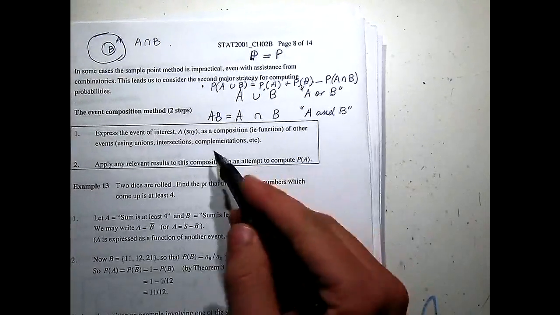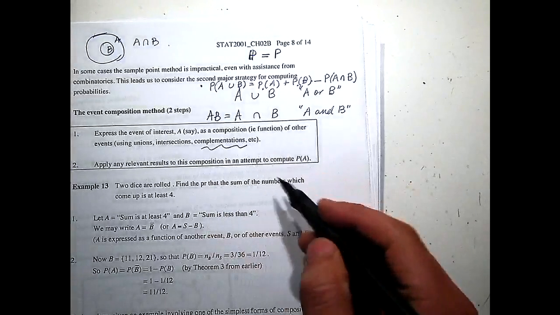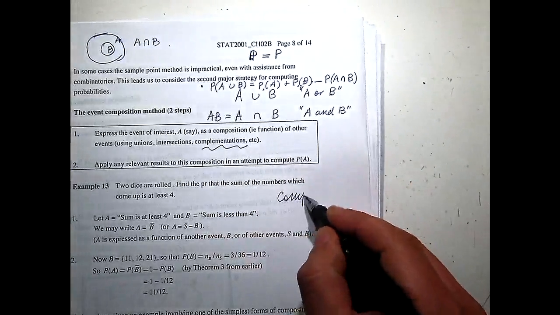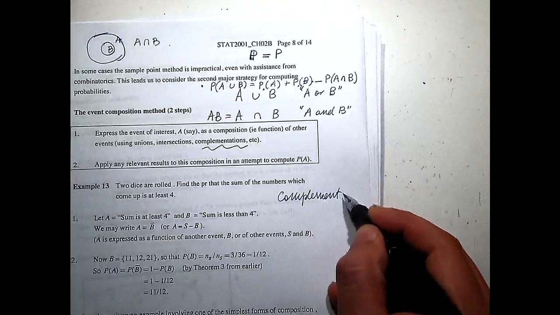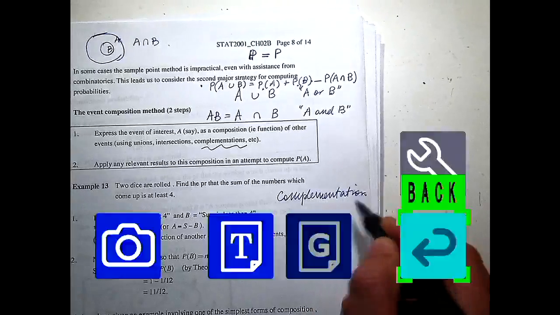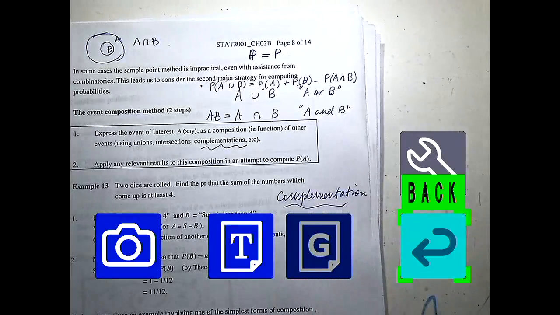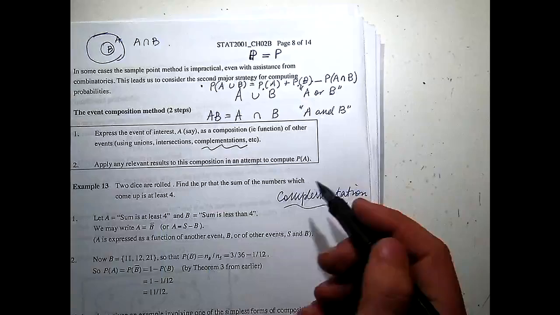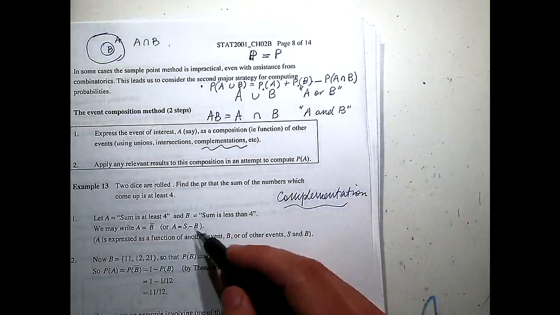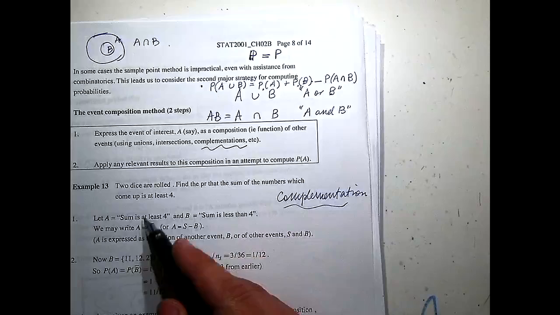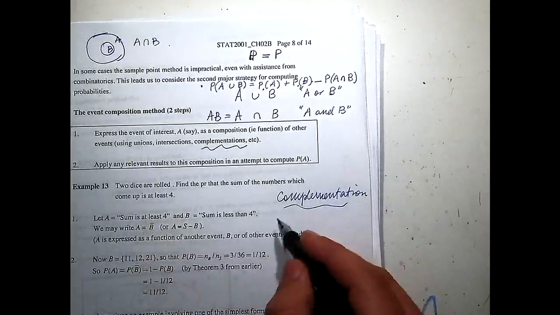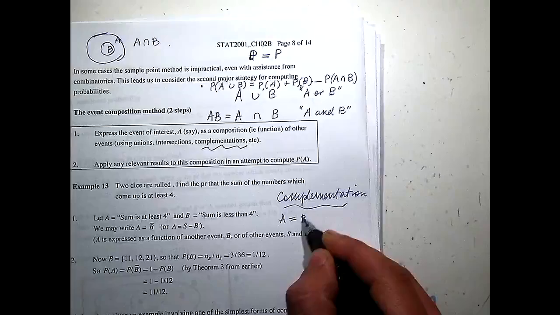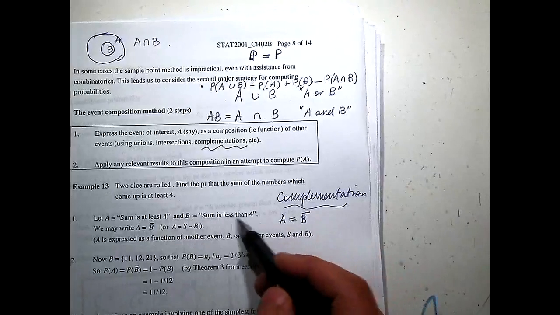Well, yeah, complements can make things easier. So the key thing here is complementation. Sometimes when an event seems to have many, many options, its complement will be simple. So the probability that there are at least 4, A is the complement of B. You're either at least 4 or you're strictly less than 4.